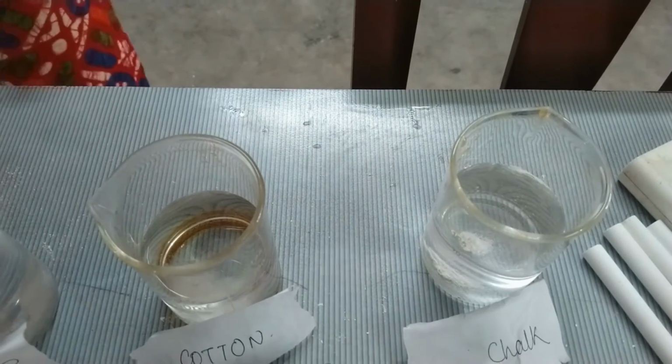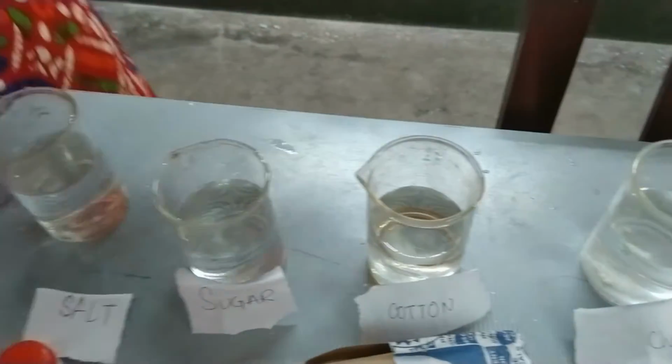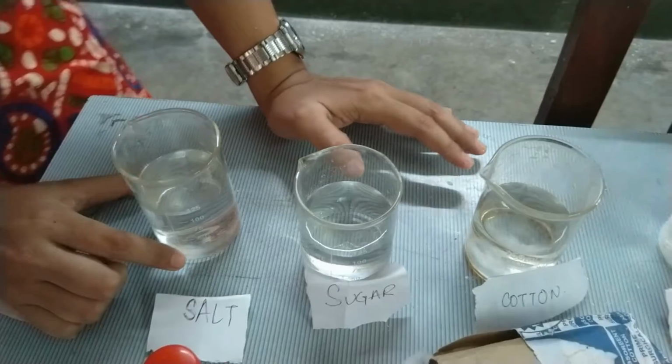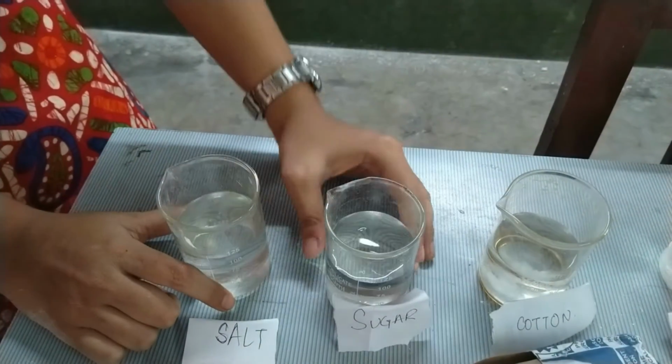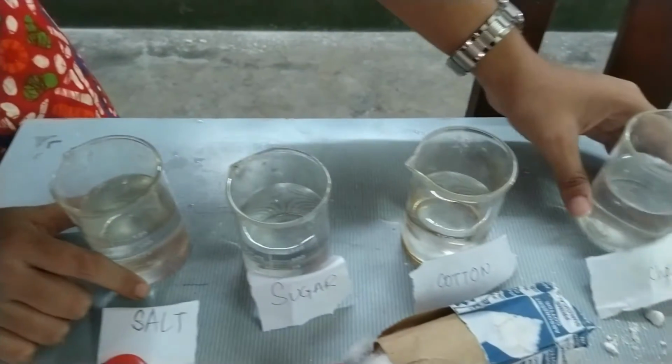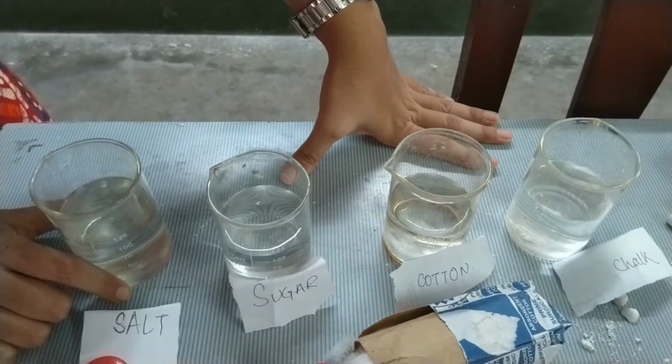So now we can group. Sugar and salt are soluble, and cotton and chalk are insoluble in nature.